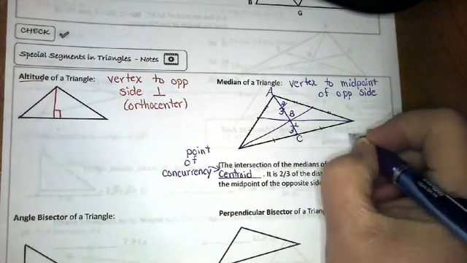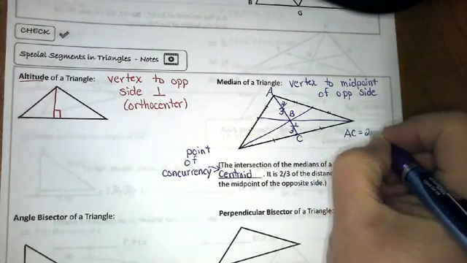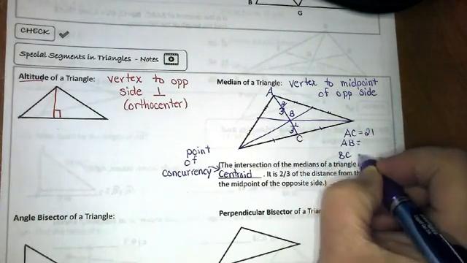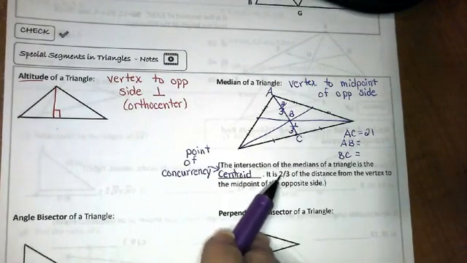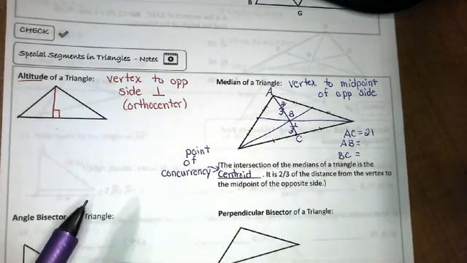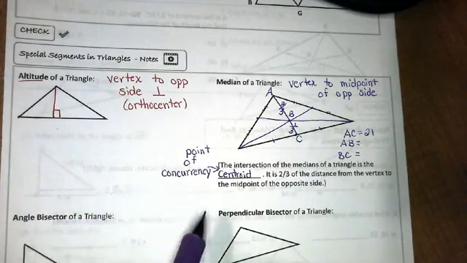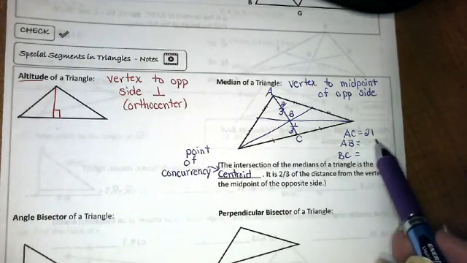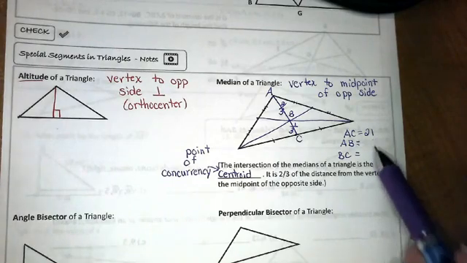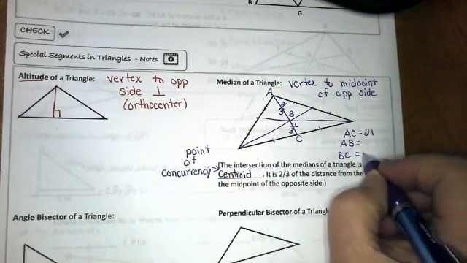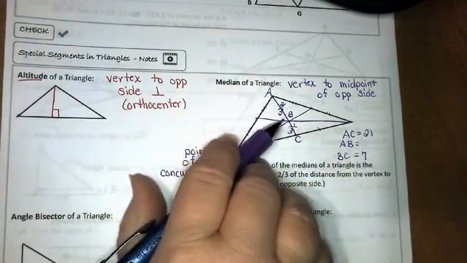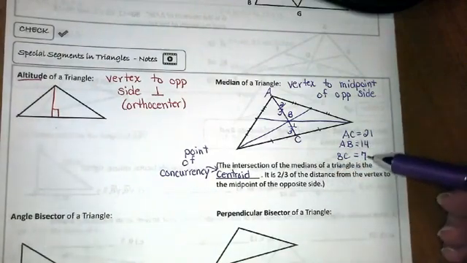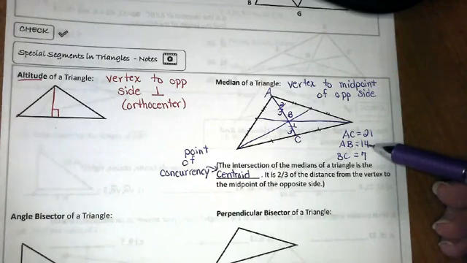So for example, if I told you that AC was 21, and we wanted to figure out AB and BC. Those of you who don't mind the fractions can just say, hey, 2/3 of 21, and I've got AB. But if you want to do this in your head without a calculator, let's divide 21 into 3 pieces. 21 divided by 3 is 7. So the shortest piece is 7. The longest piece is 2 7s, which is 14. So also notice that AB is twice as big as BC.